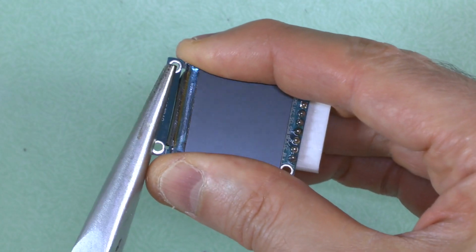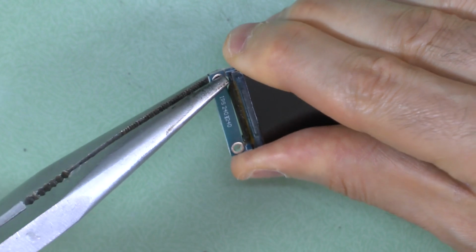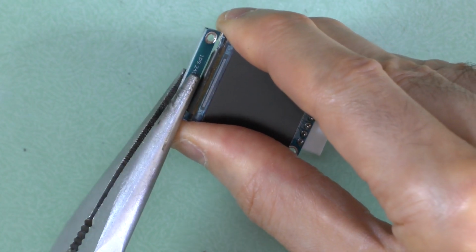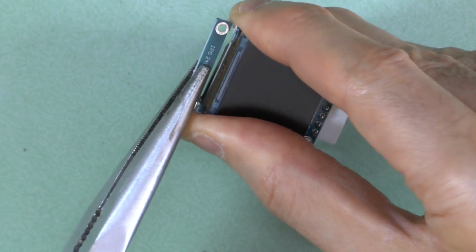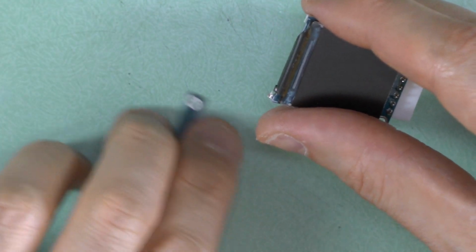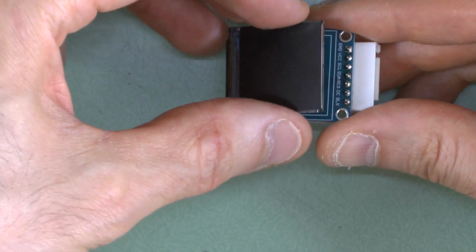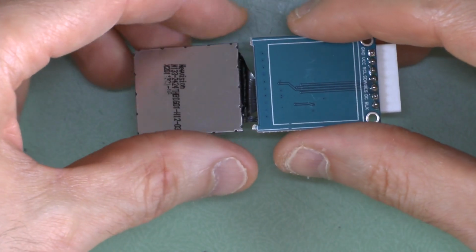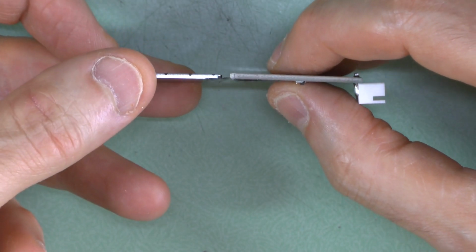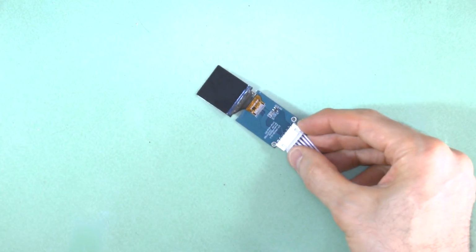I snap off the end that was scored horizontally first, and then the end closest to the ribbon cable. Test the TFT after this to ensure it still works.